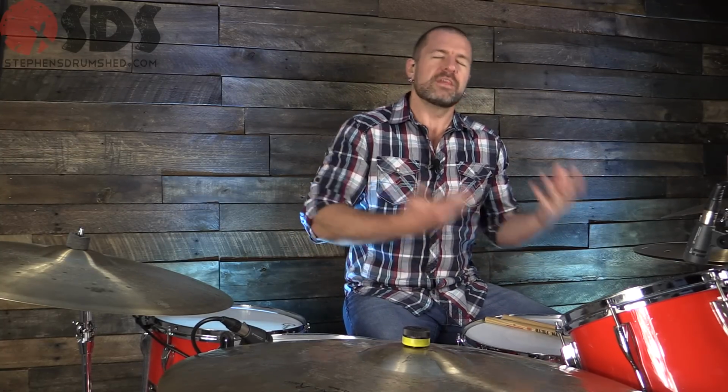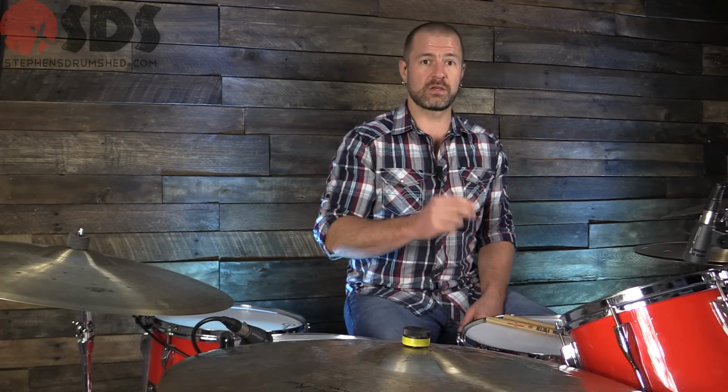So how do we break out of that box and begin to utilize triplets and 8th notes and 16ths and 32nd notes and all of the different subdivisions and put them into the same fill? So this is going to be a drum fill, not a drum groove, that utilizes 3 different subdivisions. We're going to look at 16th notes, we're going to look at 32nd notes, which is 16th notes twice the speed, and we're going to look at sextuplets.